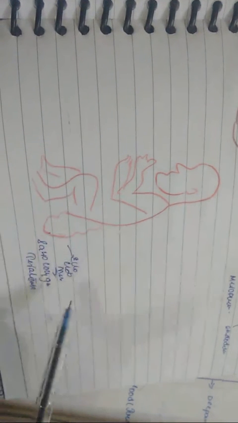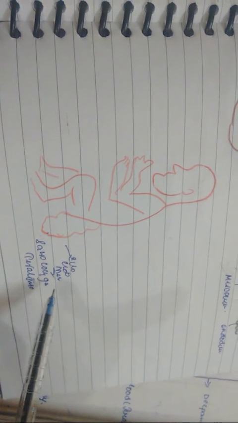So what do you mean by sacrococcygeal teratoma? You can see the baby here, right, at the sacrum aspect, you have got a teratoma. What is teratoma? It contains all the ectoderm, endoderm, mesoderm, because this primitive streak contains those three. So you can see there is a teratoma at this aspect, that is sacral.